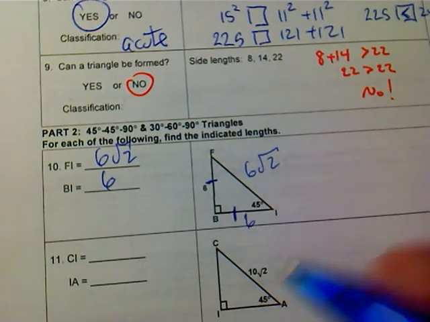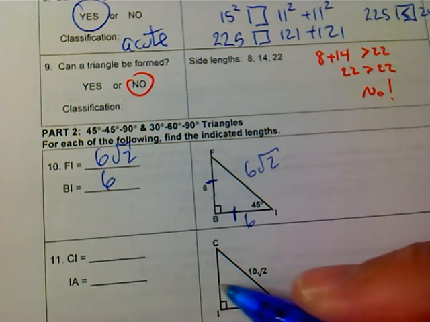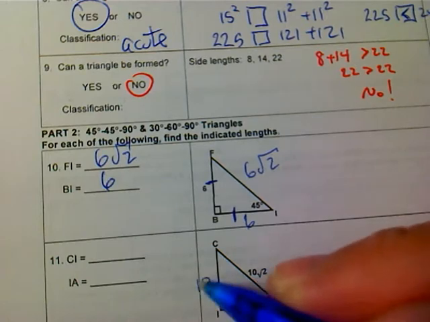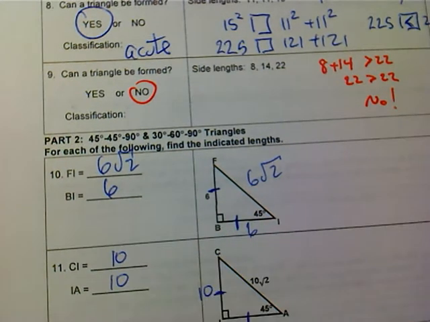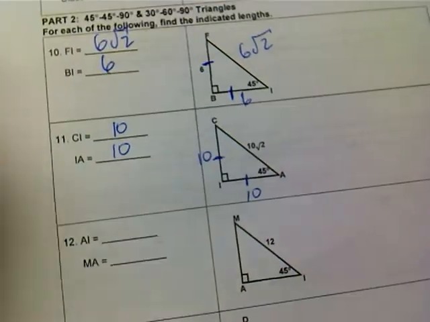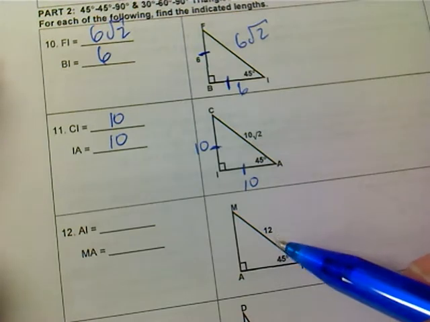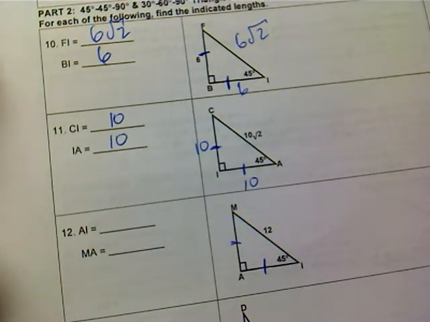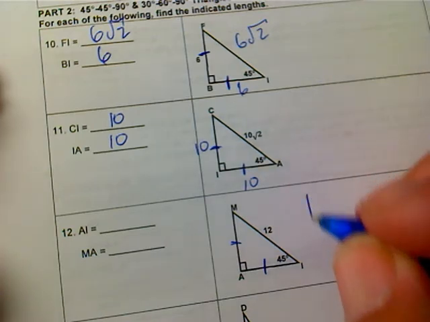Likewise, on number 11, we've got an isosceles triangle because that's 45. So if this is 10 root 2, each of these guys has to be 10. And that's something that you may have memorized. I'll use a different method here in a minute. All right, we've got a 45, 45, 90. This might be a little tougher for you. So let's use the Tic Tac Toe method.